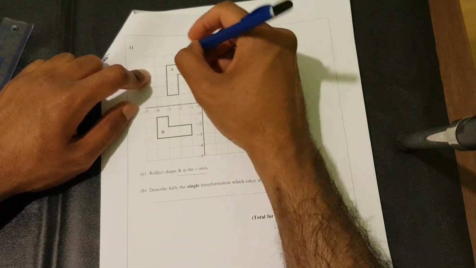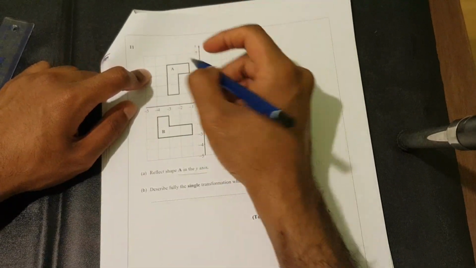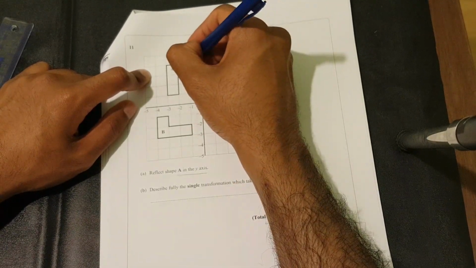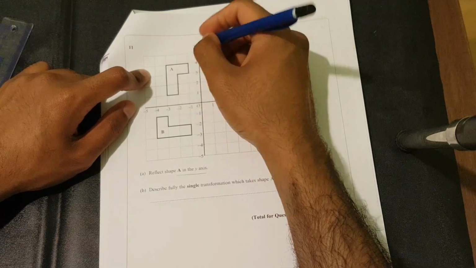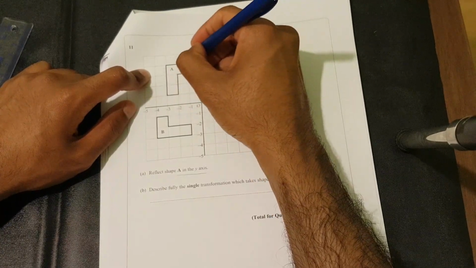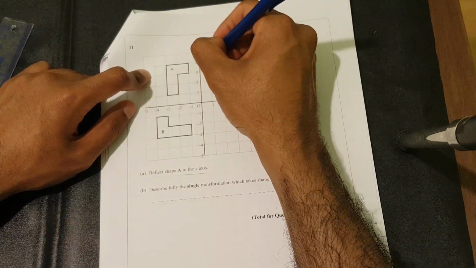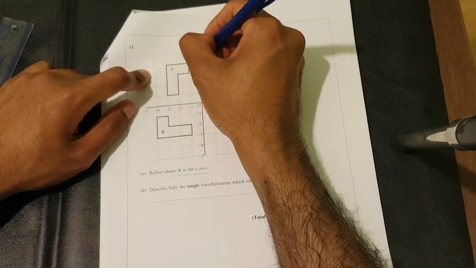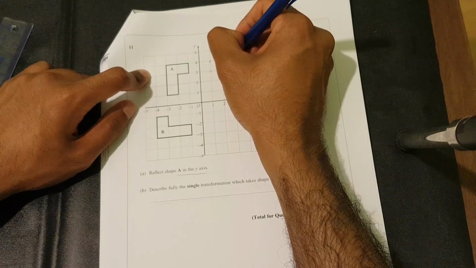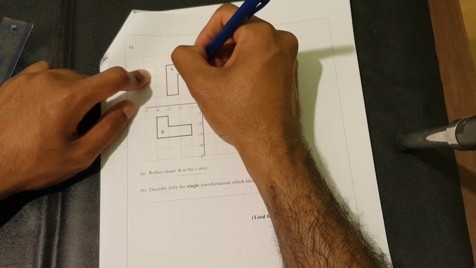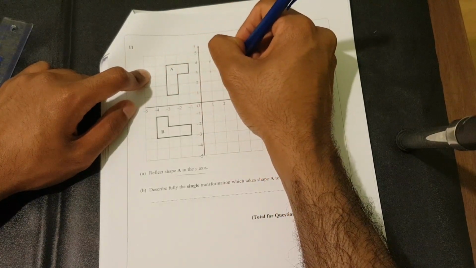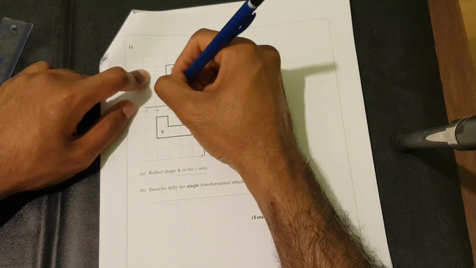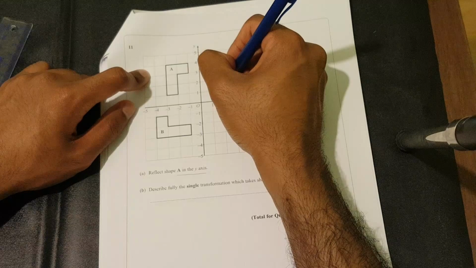So that's the y-axis. If I was to reflect, again, you can use a mirror line or count into the mirror line. This time it's a vertical mirror line, so I'll count into it horizontally. 1 square, 1 square, 1 square, 1 square, 1, 2, 3, 1, 2, 3. There we go. That point is also 1, 2, 3, 1, 2, 3. 1, 2, 1, 2, 1, 2, 3, 1, 2, 3.